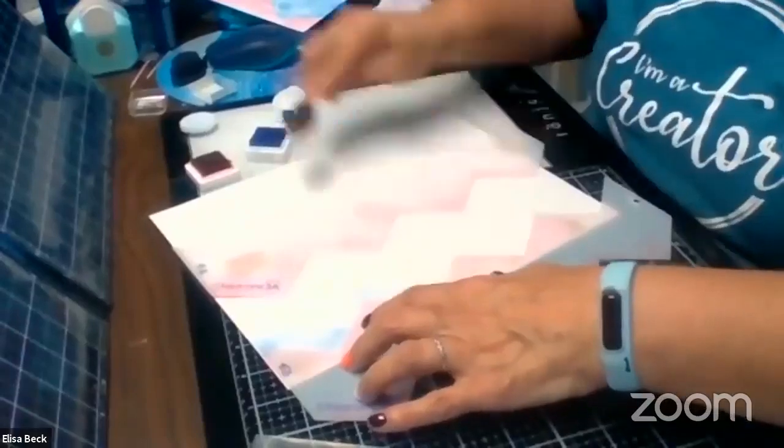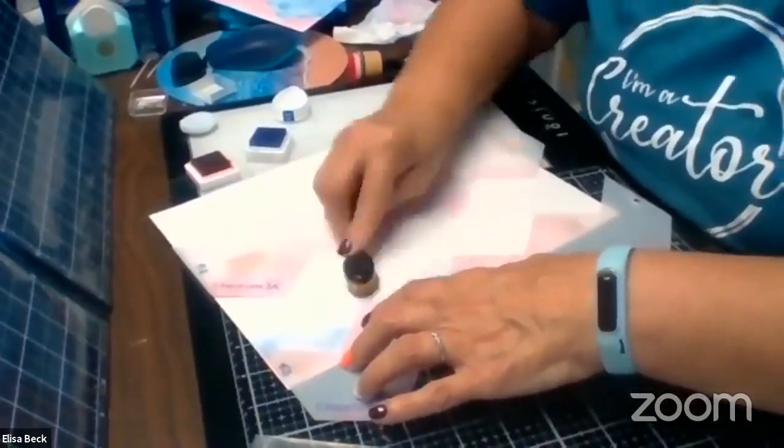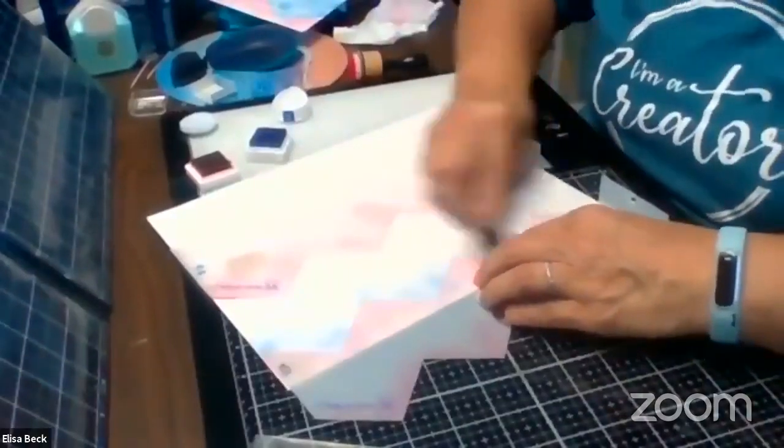I'm going to do just the edges first. Then I'll get the middle section after I get all the edges good.